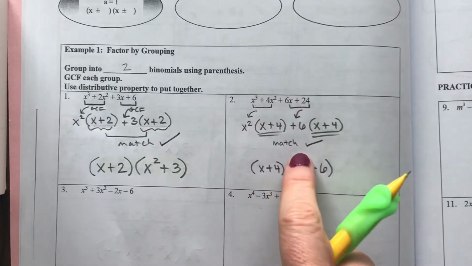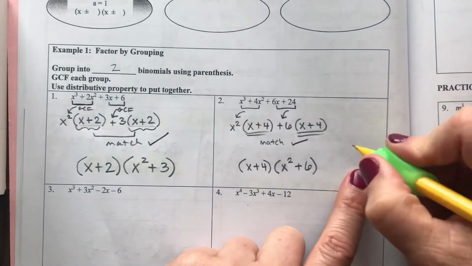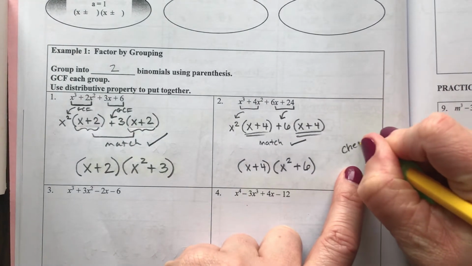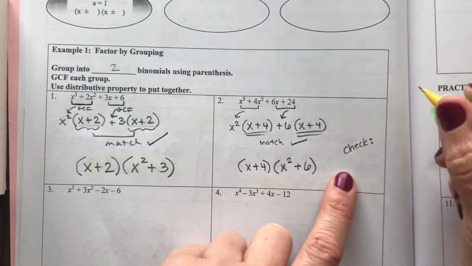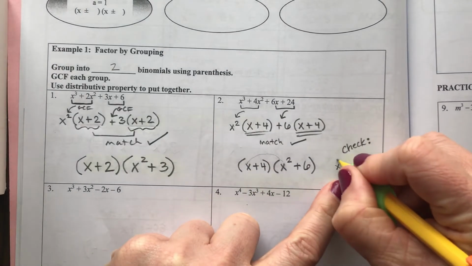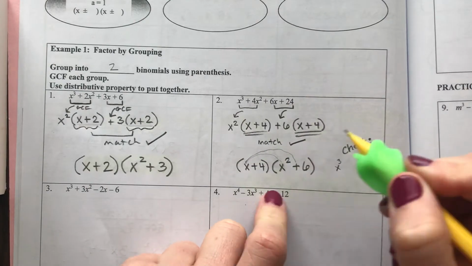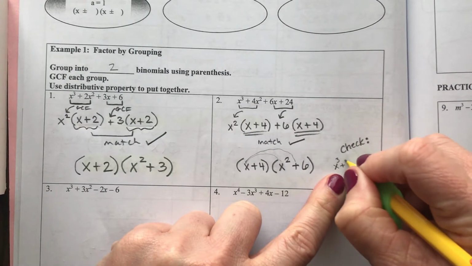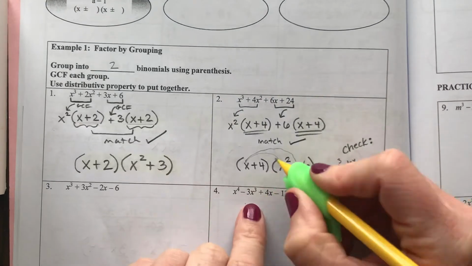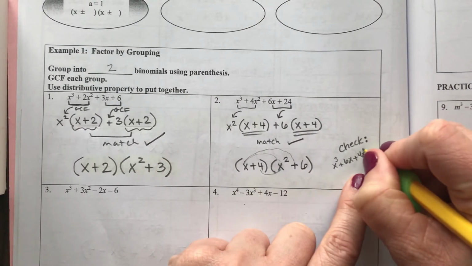I'm going to distribute and multiply here to show you that we get our original answer. So here's my check. Watch. If I take x times x squared, I get x cubed. If I take x times 6, I get 6x. And if I take 4 times x squared, I get 4x squared.